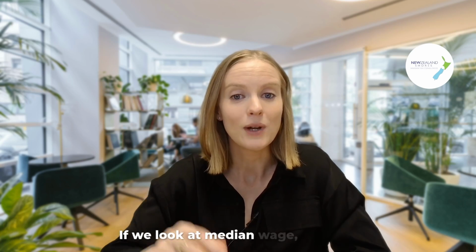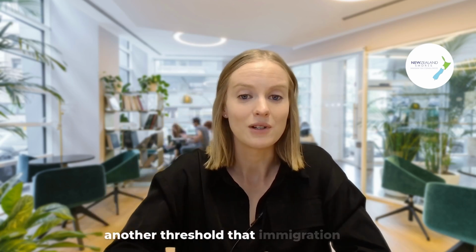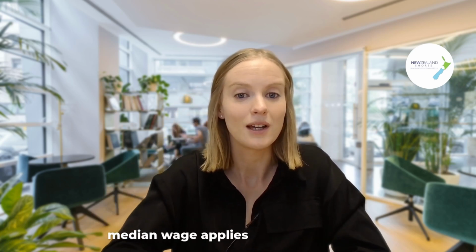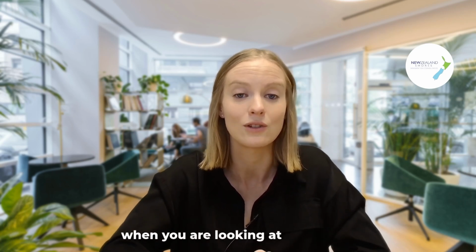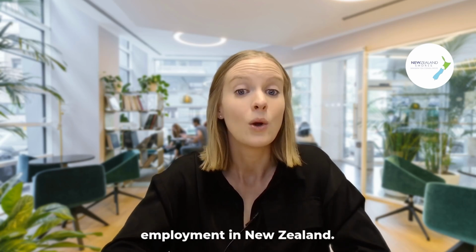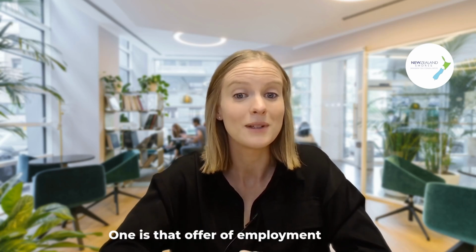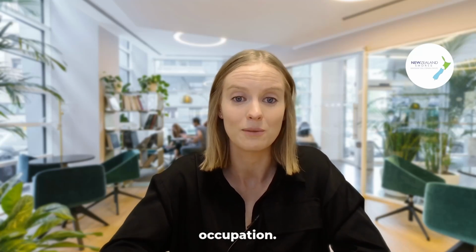If we look at median wage, which is another threshold that immigration use, median wage applies largely to putting you on a pathway to residence. So when you are looking at coming to New Zealand to perhaps settle permanently, there are two things you want to look at when you are looking at an offer of employment in New Zealand. One is that offer of employment, is that at market rate, so that you are being paid the appropriate wage or salary for your occupation.